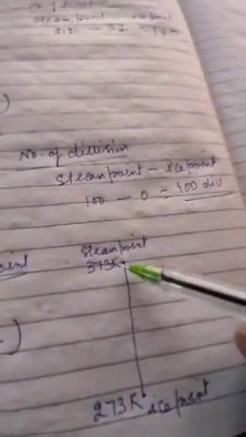Once again, 373 Kelvin steam point, 273 Kelvin ice point.